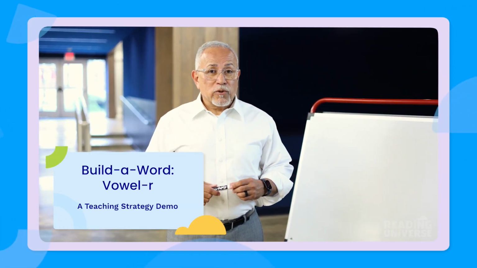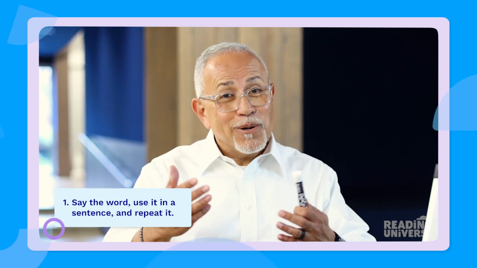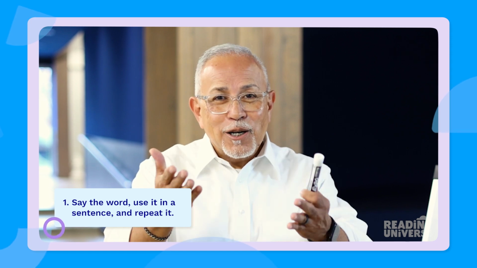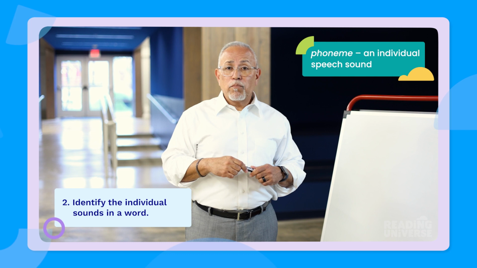Let's use the build a word strategy with the vowel R pattern. The word is born. I was born in the month of August. What's the word? Born. You say it. Born. Let's see how many phonemes or sounds are in the word born.